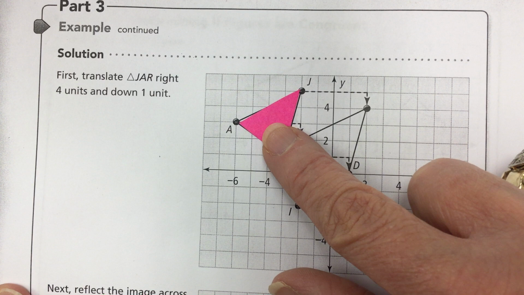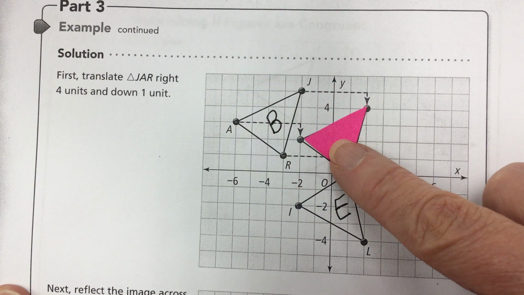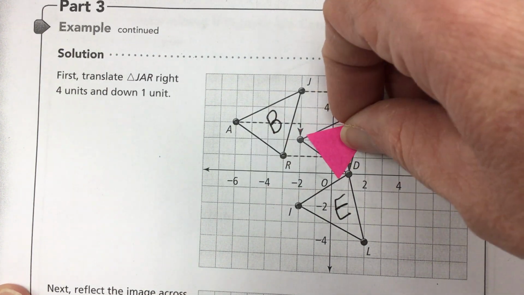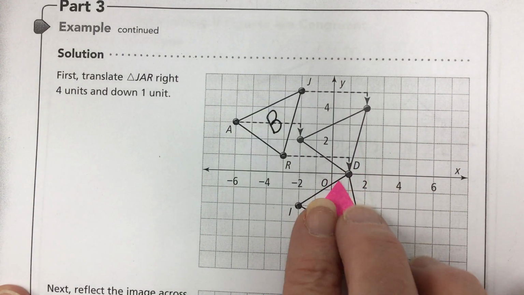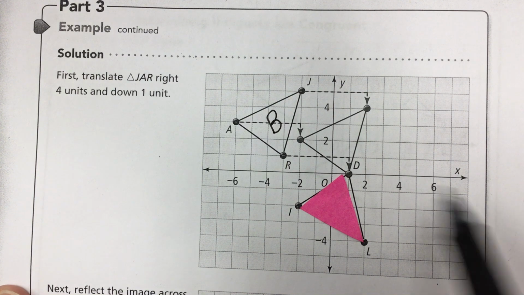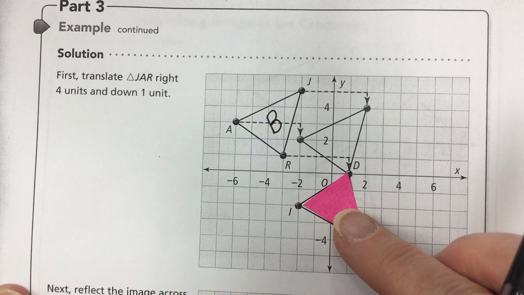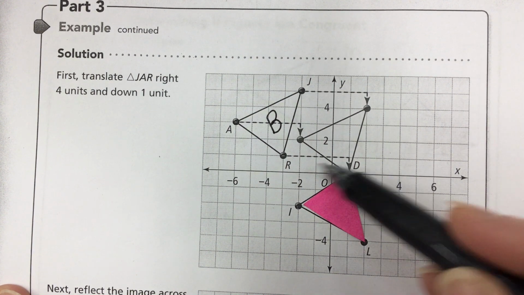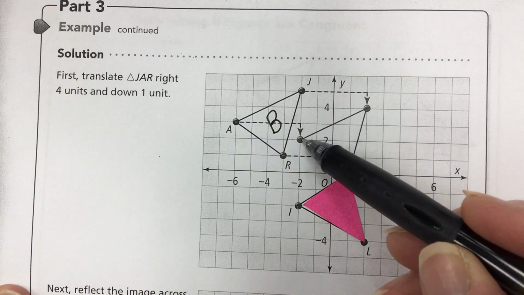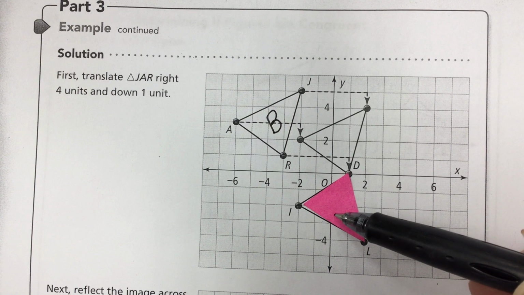So if I move it 4 units to the right, 1, 2, 3, 4, and down 1, it fits perfectly there. Then if I take that triangle and reflect it over, now remember we talked about if a point is lying on the line of reflection like D is, when I flip that triangle over, D is still going to be lying on the line of reflection. The line of reflection is the x-axis. I took this triangle and reflected it over the x-axis and found this triangle, okay?